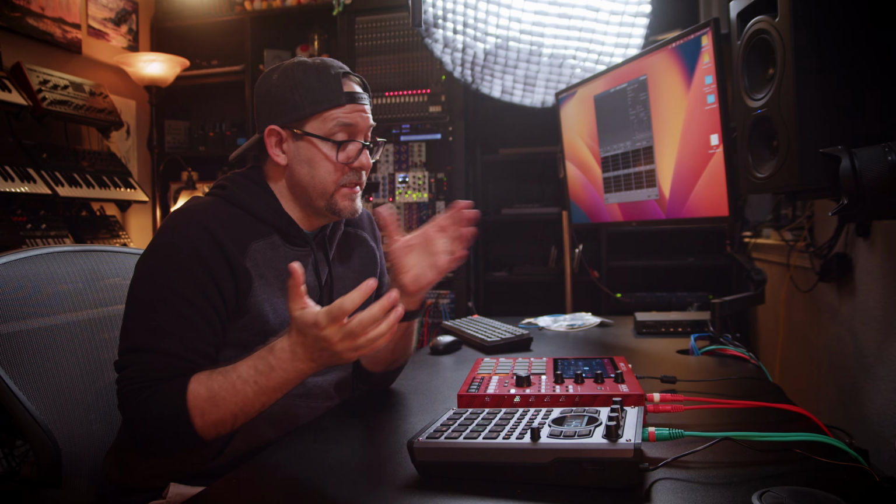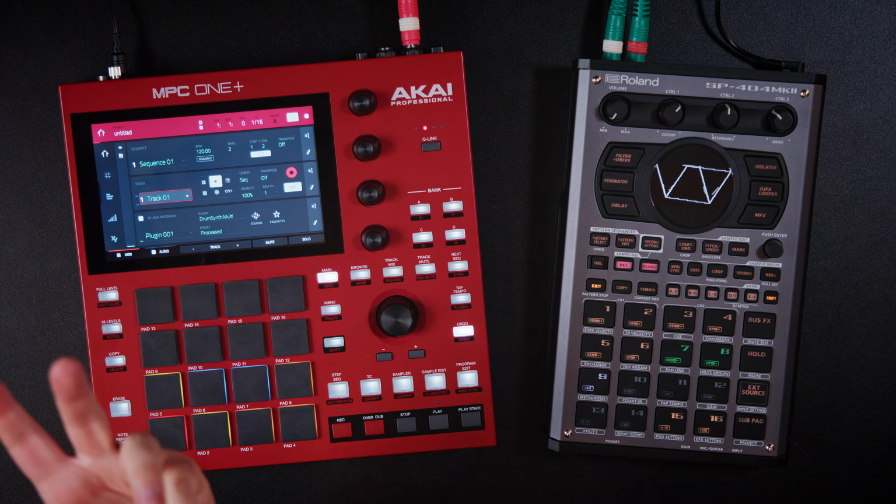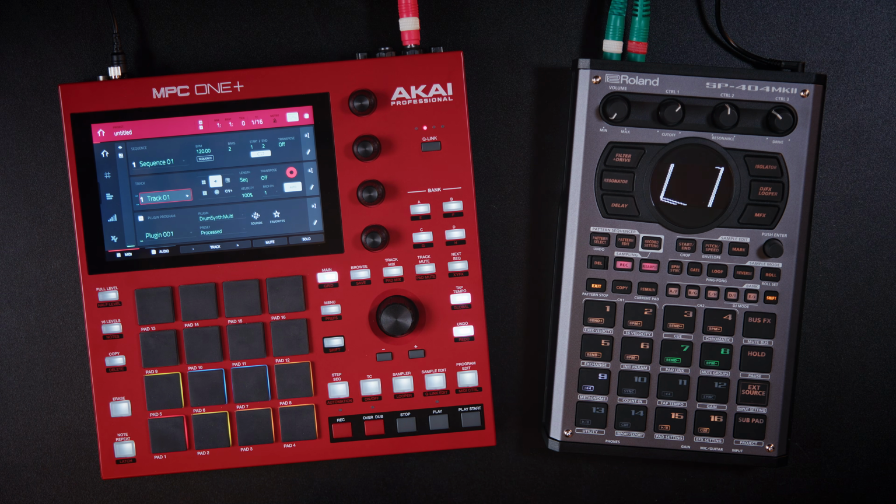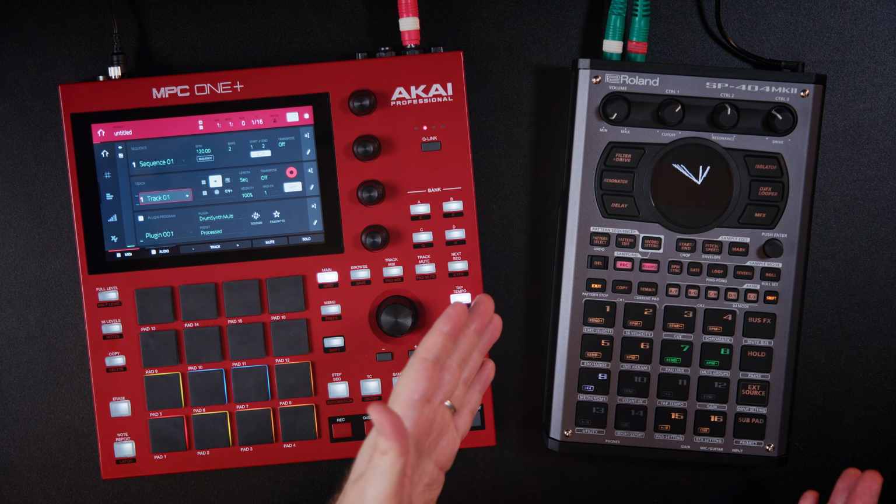However, limitations usually breed creativity. So at times it can just be like, well, this is what you have, so just do it. That's honestly the benefit of using hardware, is that your options are the hardware that's in front of you. And that can be very beneficial for your creative process.